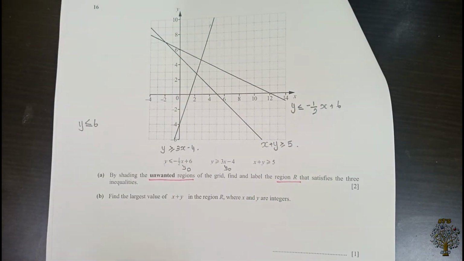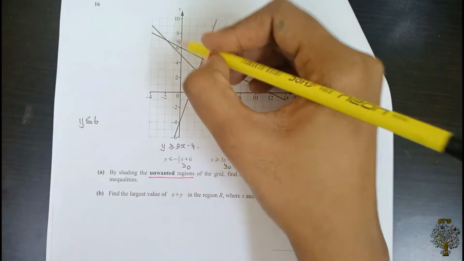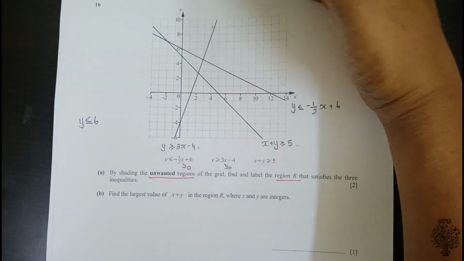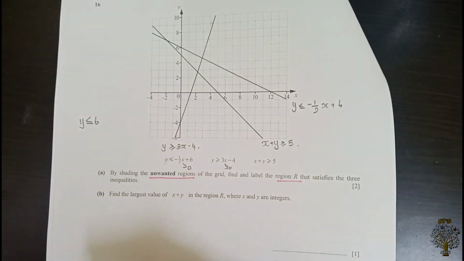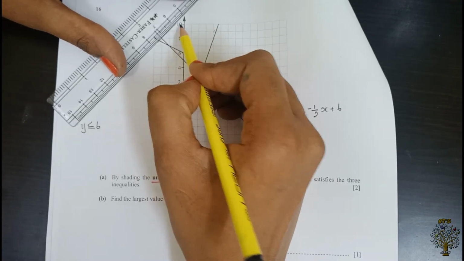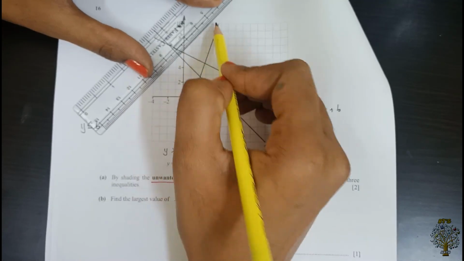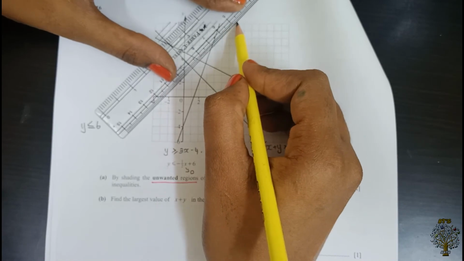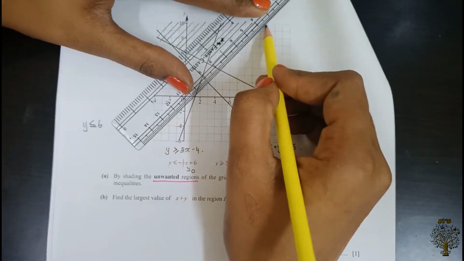Now I'm going to shade the region. Let me check again. y should be less than or equal to 6. Let me fix 6. Less than means below the line. Greater than means above the line. The point says that it should be less than 6, so the unwanted region will be greater than 6. So we are shading all the regions above the line y less than or equal to -1/2 x plus 6. Fine, I'm shading.